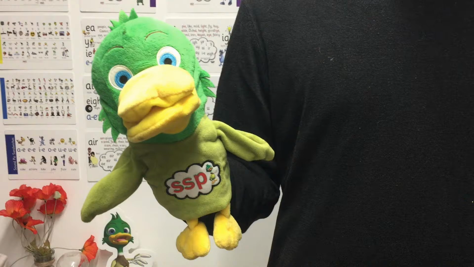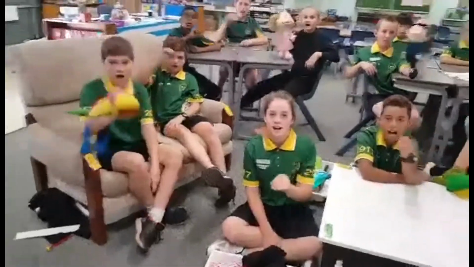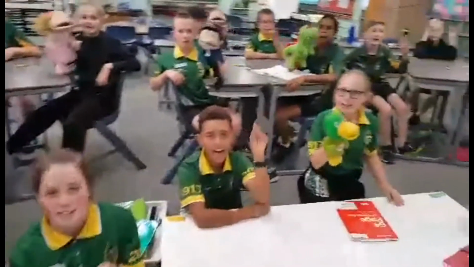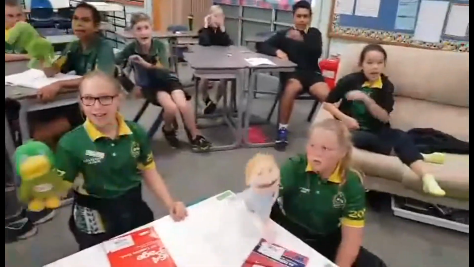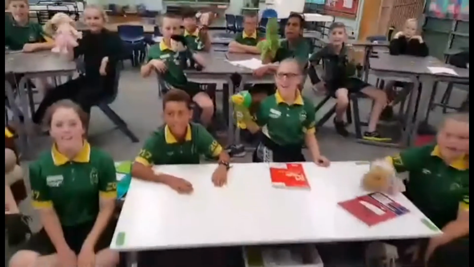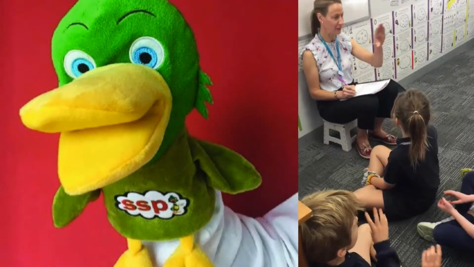Now, you don't need to have your own speech sound duck. You can use your duck hands wherever you are, just using your hand or any puppet. Look at these grade 6s. These are in Australia, showing us their duck hands. Duck hands. SSP teachers use their duck hands when they're calling the register to check who's there in the morning.